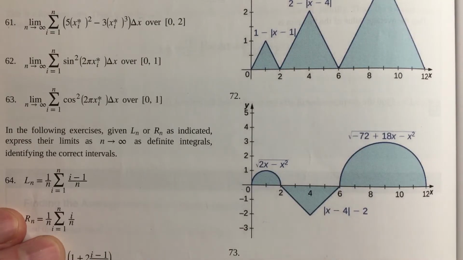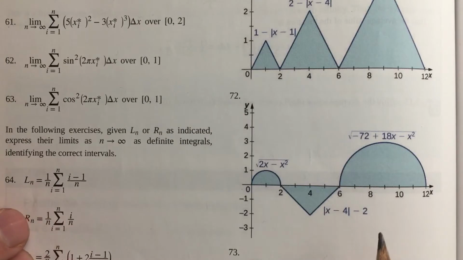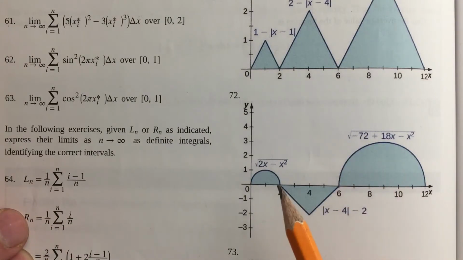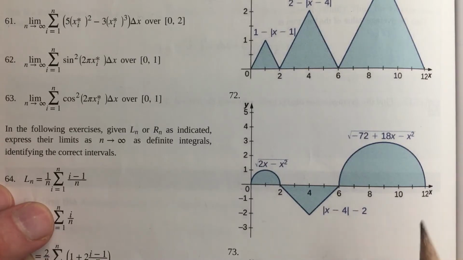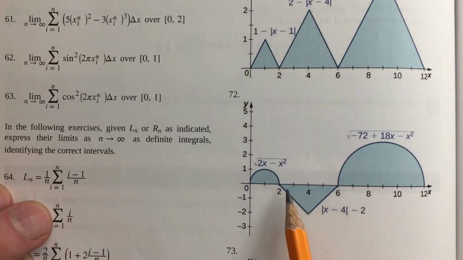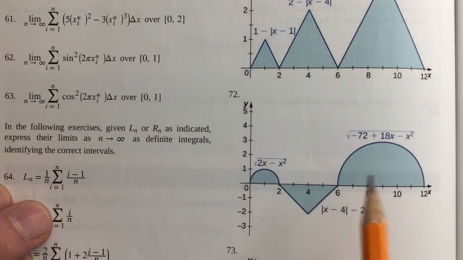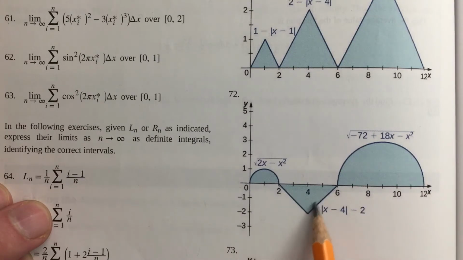5.2, number 72. In this problem, they're telling us to evaluate the integrals of these functions using formulas for areas of triangles and circles and subtracting the areas below the x-axis. There are some fundamental things here. First, any area that appears below the x-axis, the integral will calculate as being negative. So this triangular region here is a negative value.